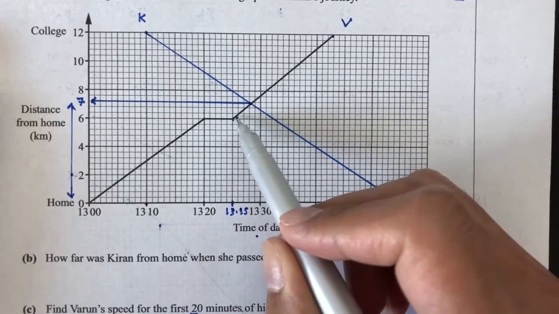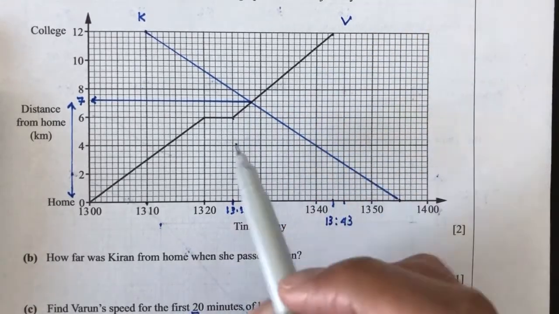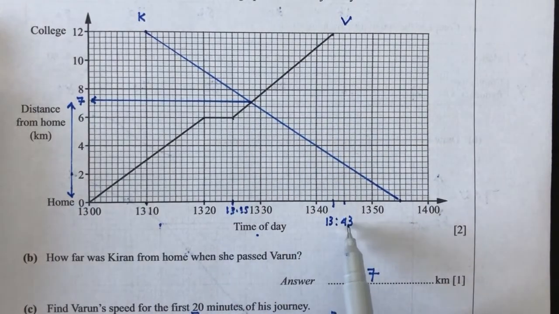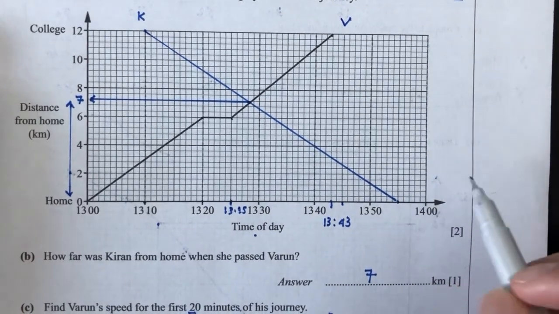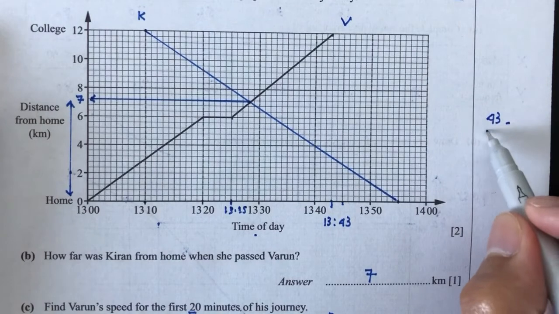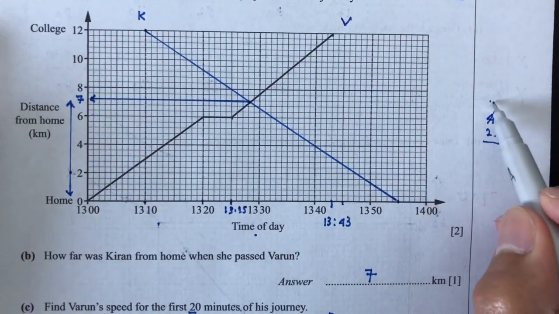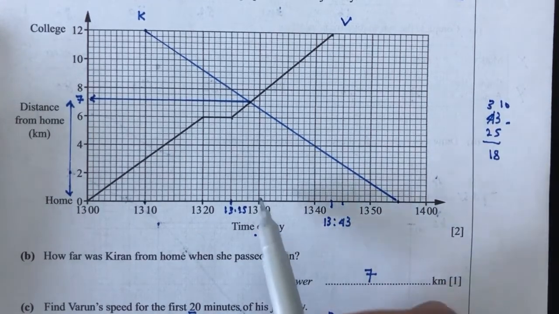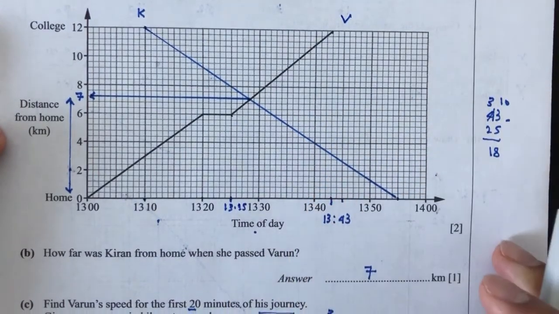Right. So what is the speed from this point to this point? It will be the gradient. So what is the length of the base? Will be 43 minus 25 is, let's do that here. 43 minus 25 will be 18. It took him 18 minutes to go from here to here.